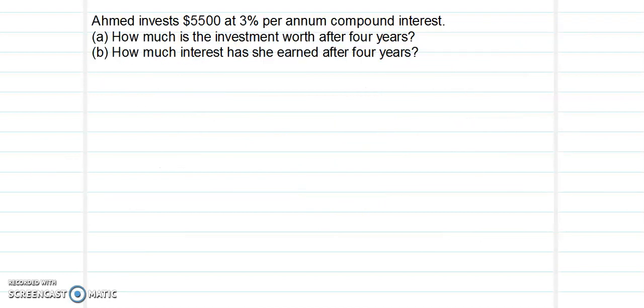Okay, so let's look at this question now. This says Ahmed invests $5,500 at 3% per annum compound interest. How much is the investment worth after 4 years, and how much interest has she earned after 4 years? Since this is talking about the compound interest, we apply the compound interest formula.